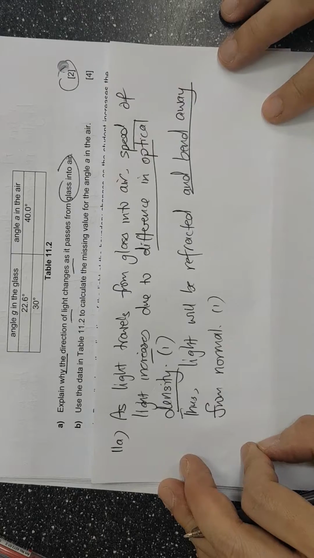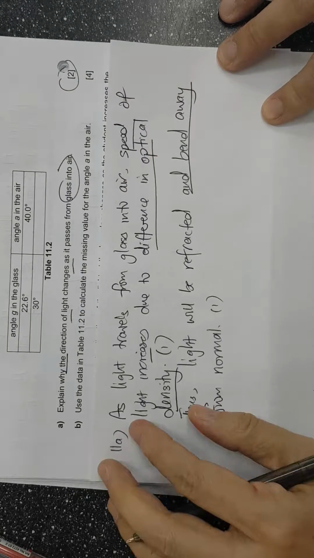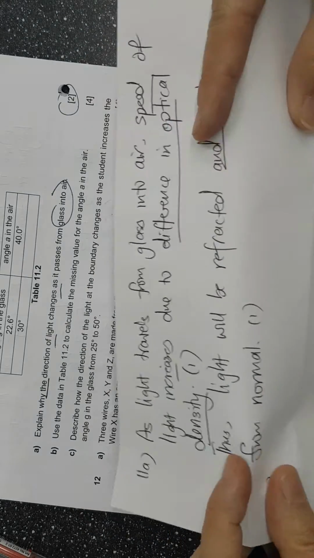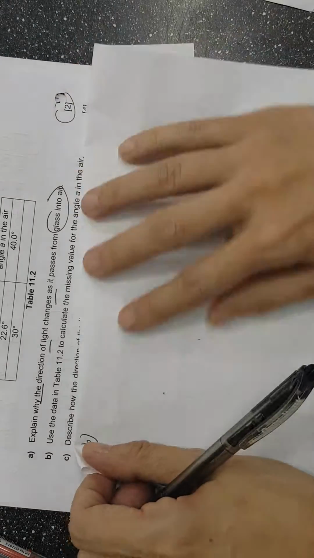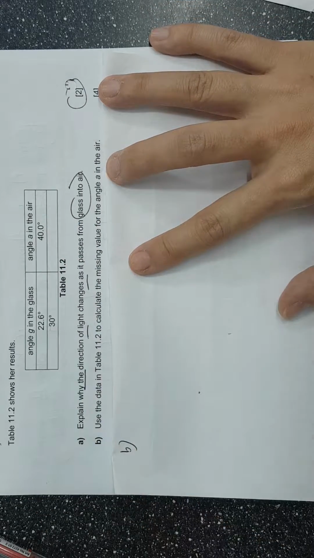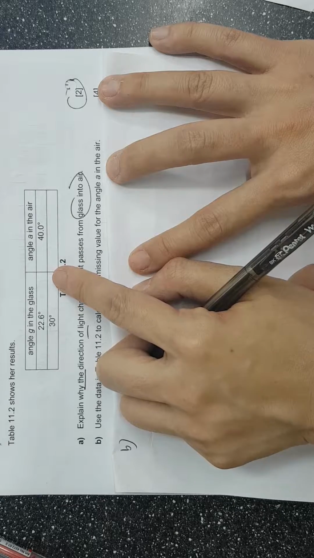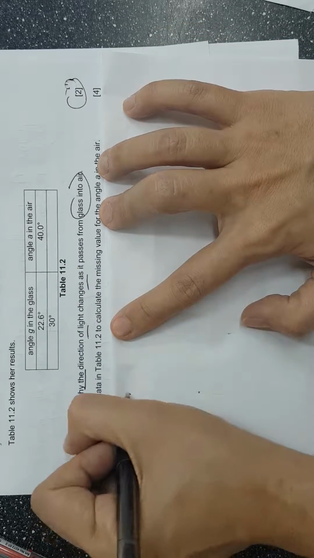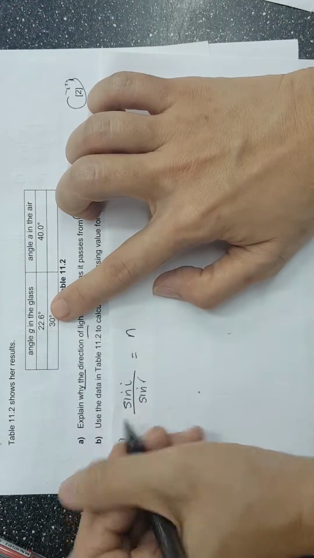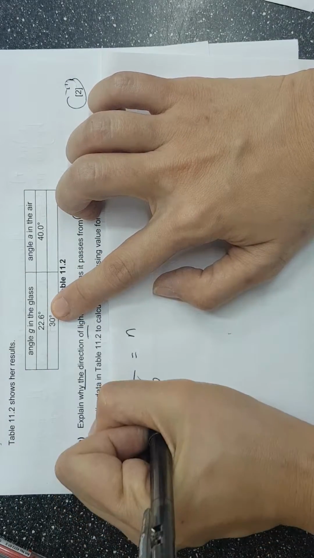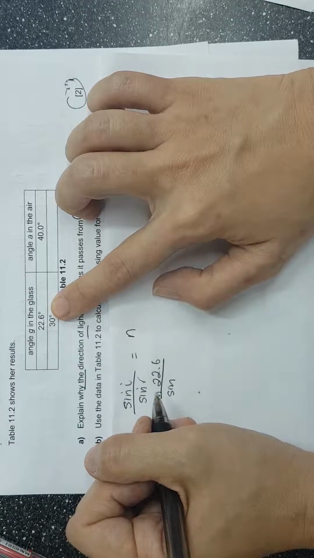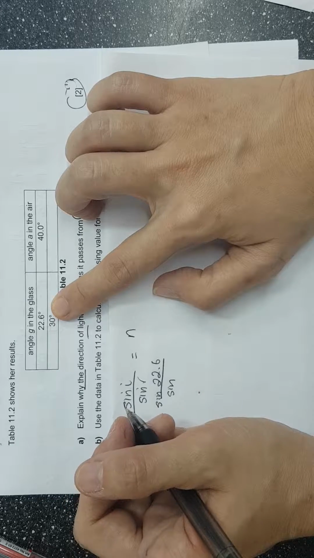Okay? Next, part B. Use the data to calculate the missing value. So the missing value of the angle in the air. Now how to find it? We need to find the refractive index because we don't know what the refractive index is. So first of all, I use sine i over sine r to find the refractive index of glass. So it will be sine 22.6 divided by sine... Oh yes, but remember there's a reverse.